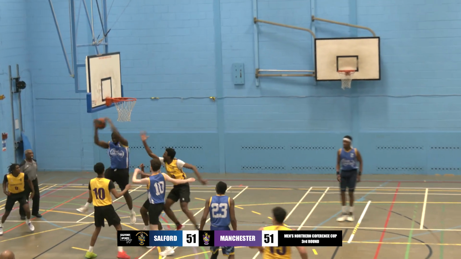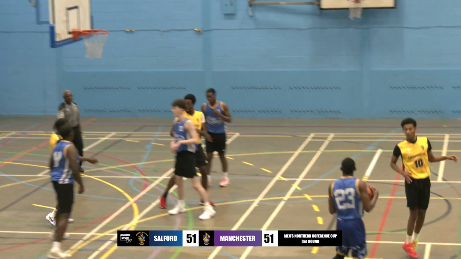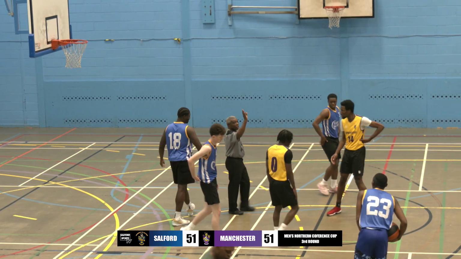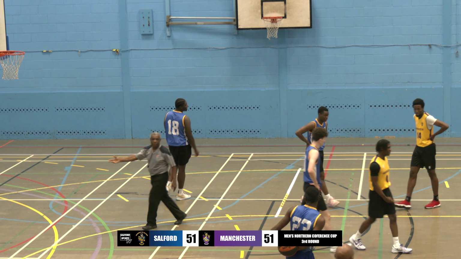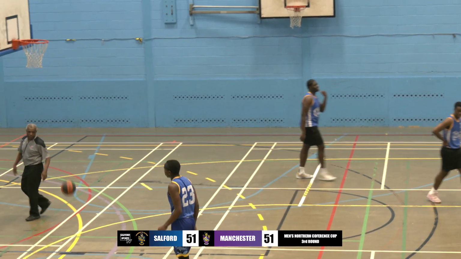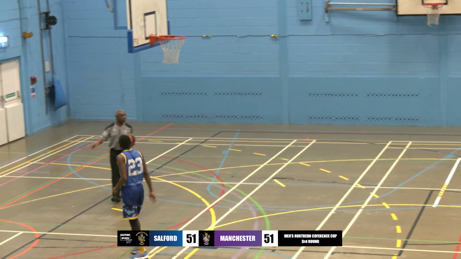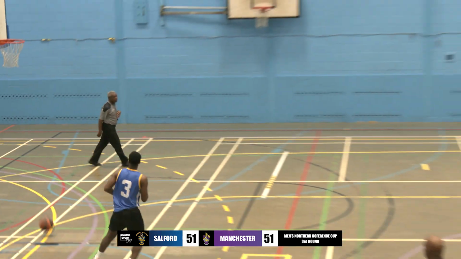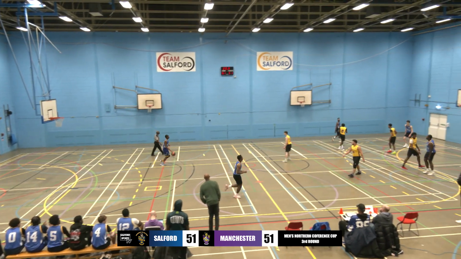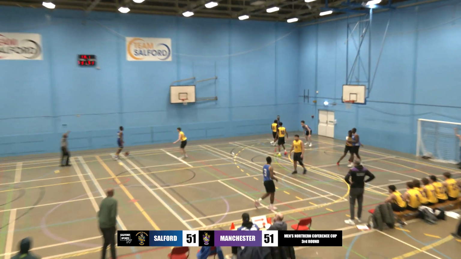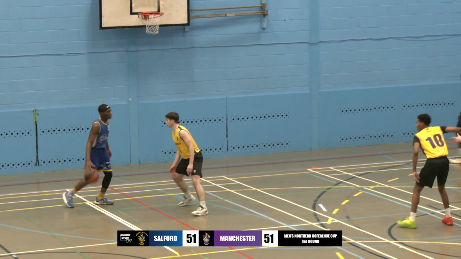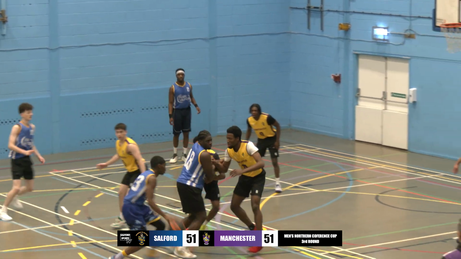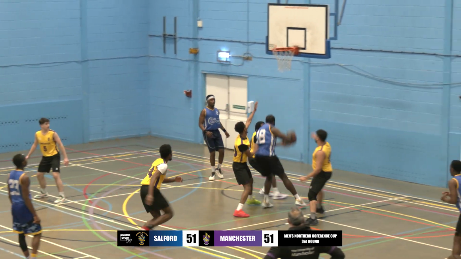Driving inside is Ardu, no good. Uchegbu grabs the rebound, and then Ardu is called for a foul. That will be a baseline ball for Salford, so they'll have the final possession of this one with under 24 seconds left on the clock. So I feel it'll either be a level pegging game or a game where Salford take the lead going into the 4th.